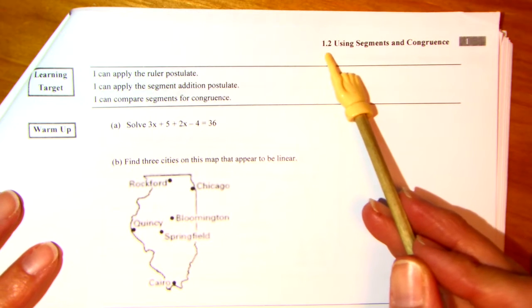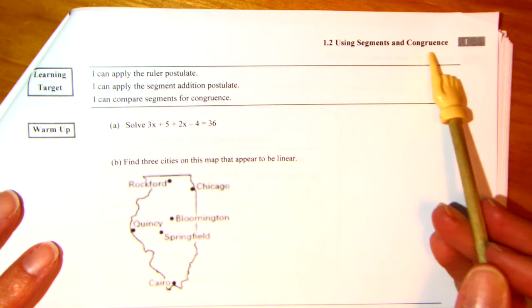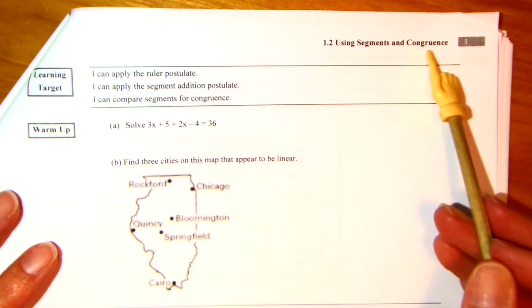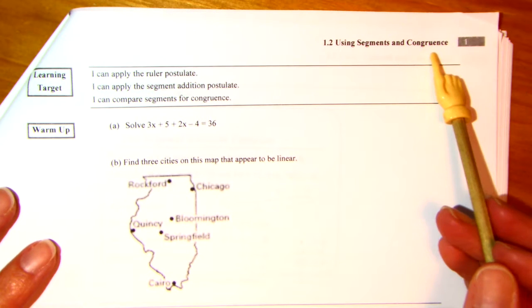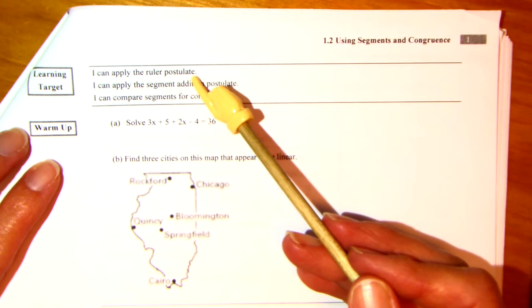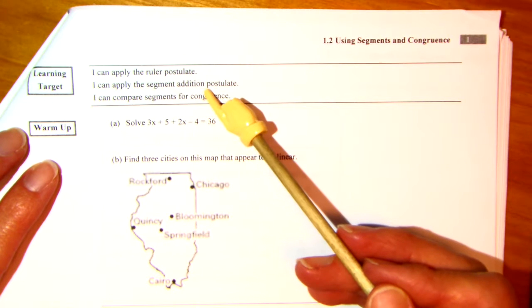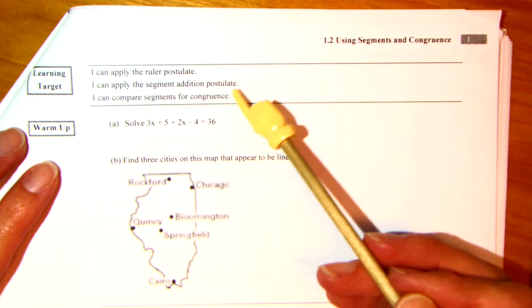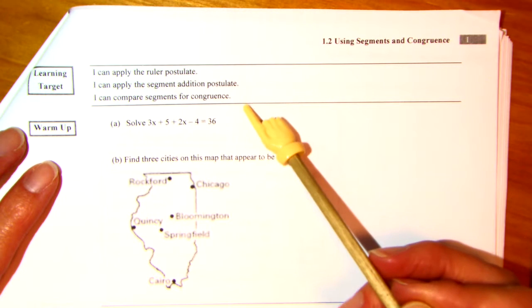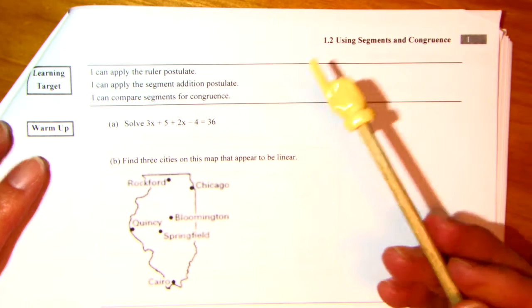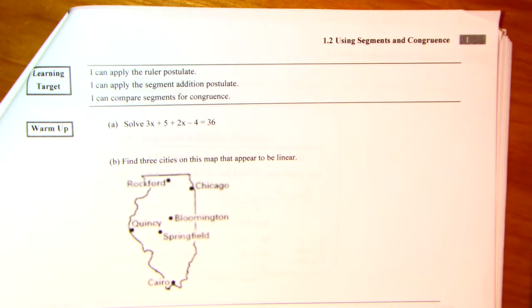This is Geometry 1.2, using segments and congruence. So this is a new term for you. A lot of people like to say that this is equal, but you've got to be careful, so I will try to distinguish that a little bit later. Our learning targets: I can apply the ruler postulate, I can apply the segment addition postulate, and I can compare segments for congruence. I do believe after this section you're going to feel that these are obvious, but let's move on. Here we go.